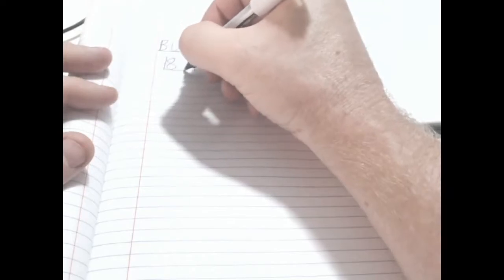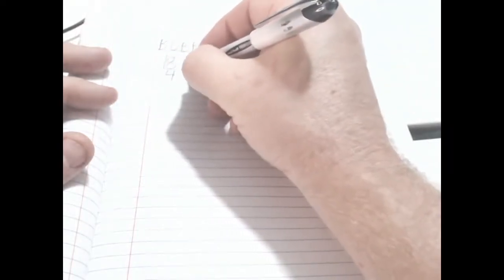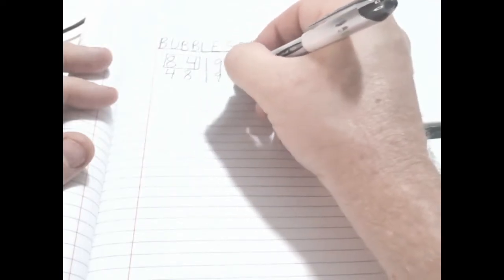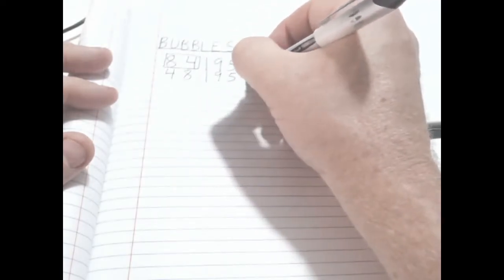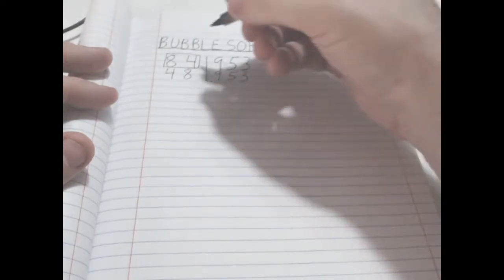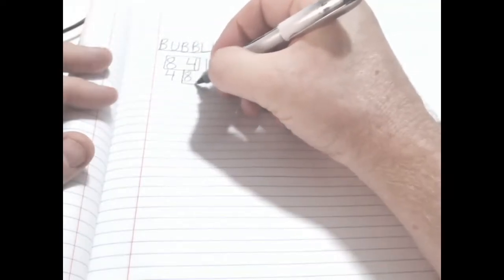So we'll start off with the first two values and we'll examine them. Are they out of order? Well, yes, they are. So we're going to swap them, and that's going to make our updated list look like this: 4, 8, 1, 9, 5, 3. And since we did a swap, we're going to update our swap variable to true. And then we're going to go to our next pair of values.